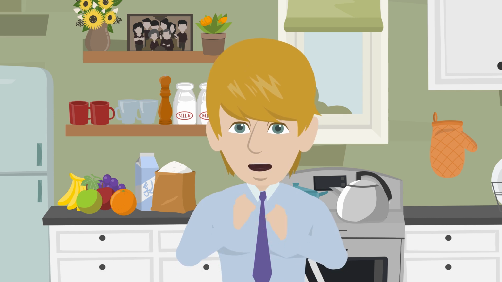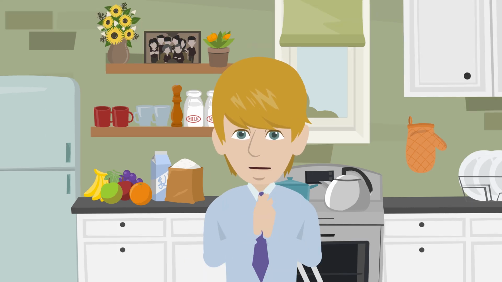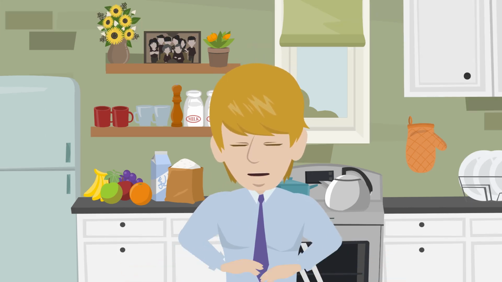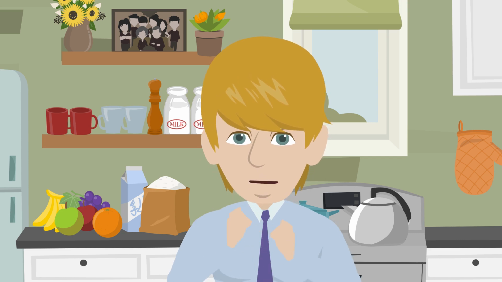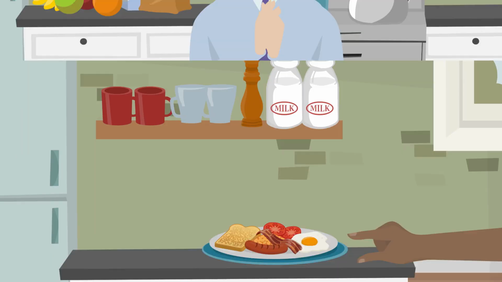Now let's put these principles into practice. Start small by choosing one area of your life. Track your progress and adjust your approach as needed.